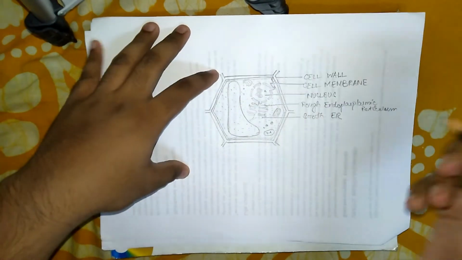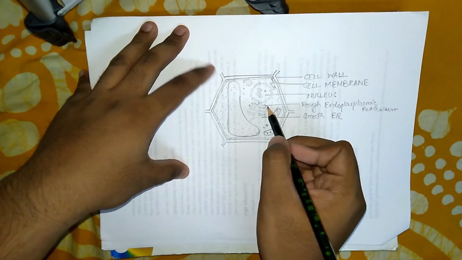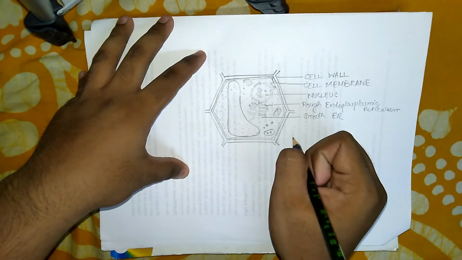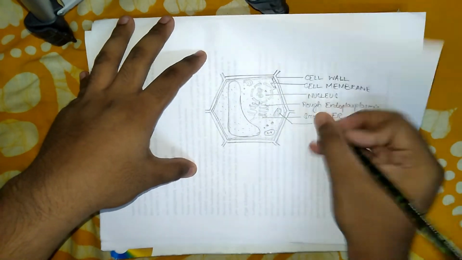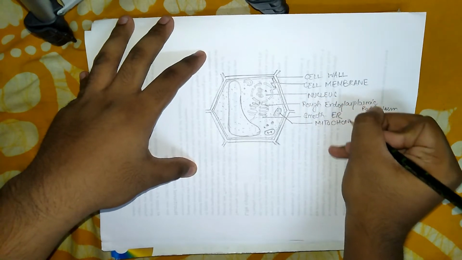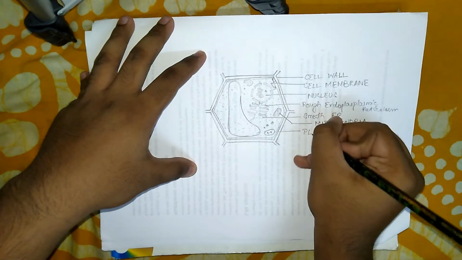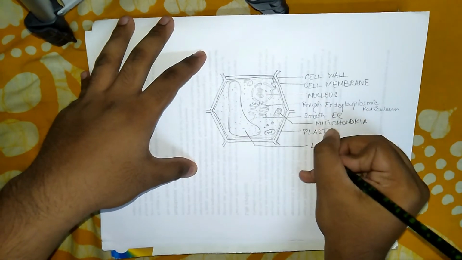Rough means ribosomes are attached to the endoplasmic reticulum. Where ribosomes are attached, they are rough, and other than that is smooth. This is the mitochondria. And these are the chloroplast, or you can say plastid. This is the large vacuole.